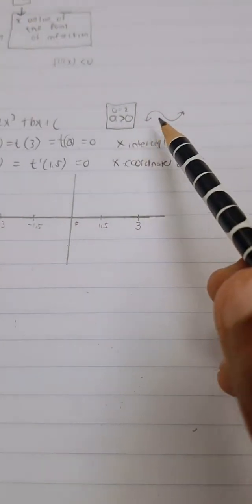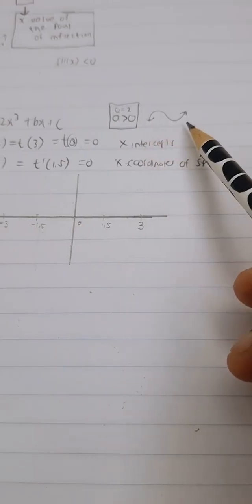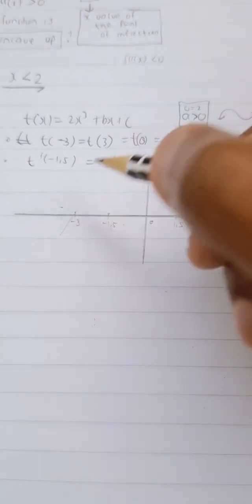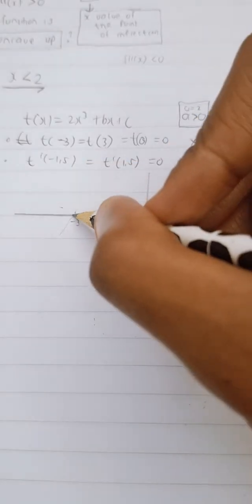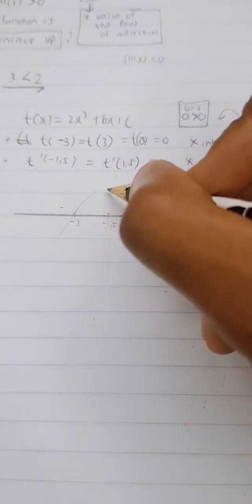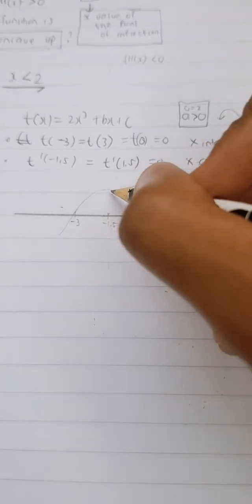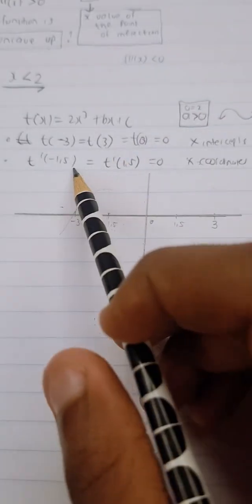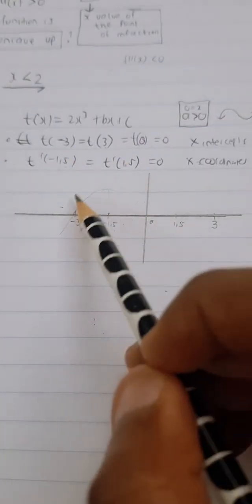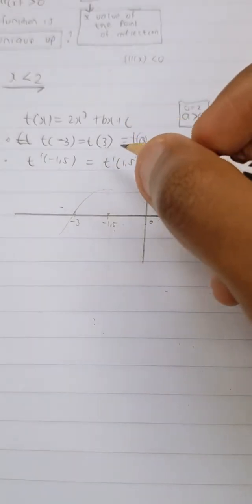remember the shape, we have an idea of the shape, so that means we are going to go up like that, and obviously we're going to turn somewhere, which is exactly at the turning point, because remember, negative 1 comma 5, first derivative equated to 0, that is our turning point there.